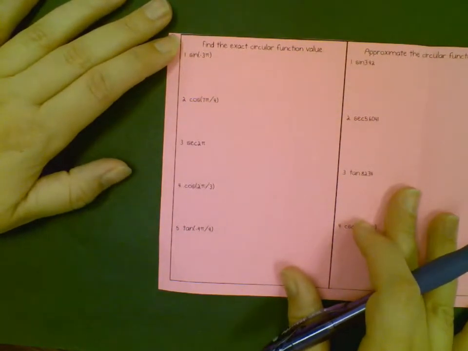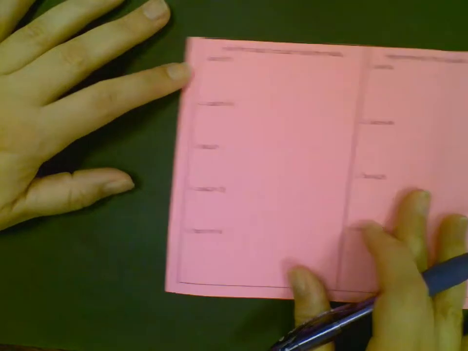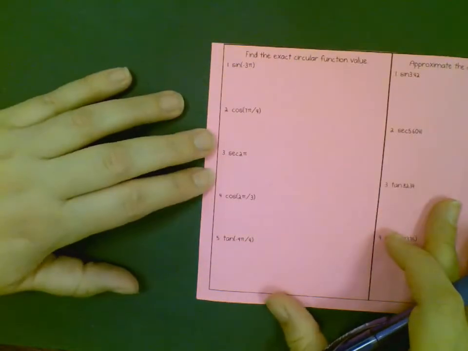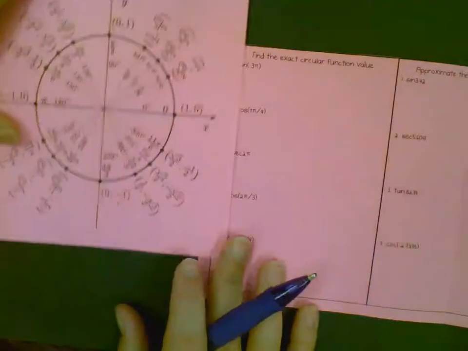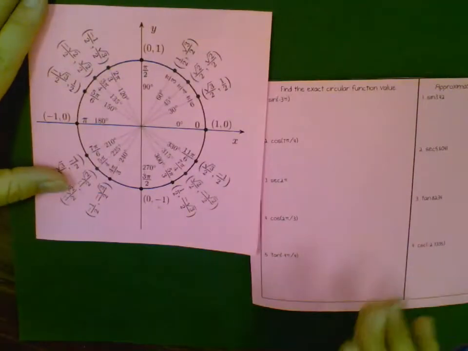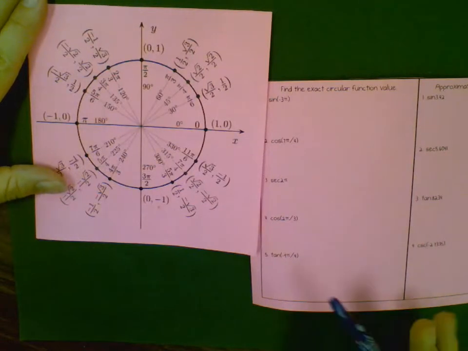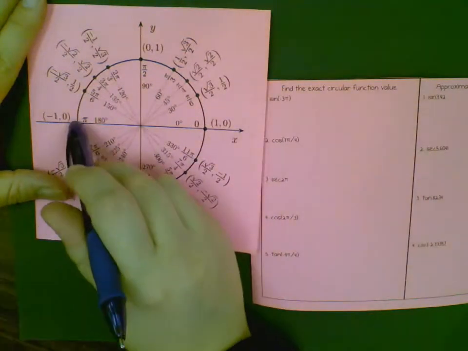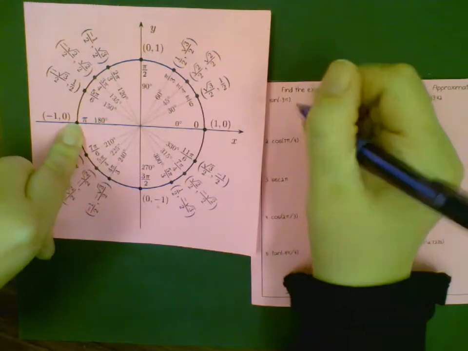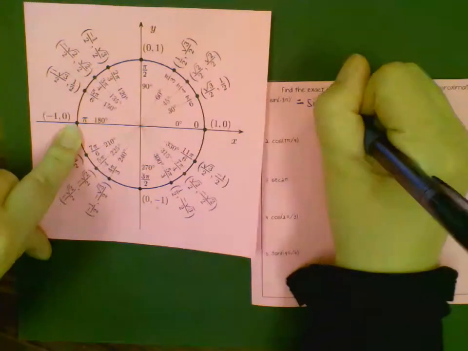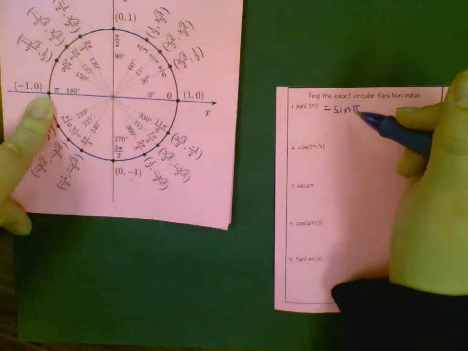It says to find the exact circular function value for sine of -3 pi. If we take a look on our unit circle, we know that pi is half a rotation and 2 pi is a full rotation. So if we're going negative, we would go -pi, -2 pi, -3 pi. So -3 pi is equivalent to the sine of pi, and if we added 2 pi twice, we would end up with that. So that's like the coterminal angles.